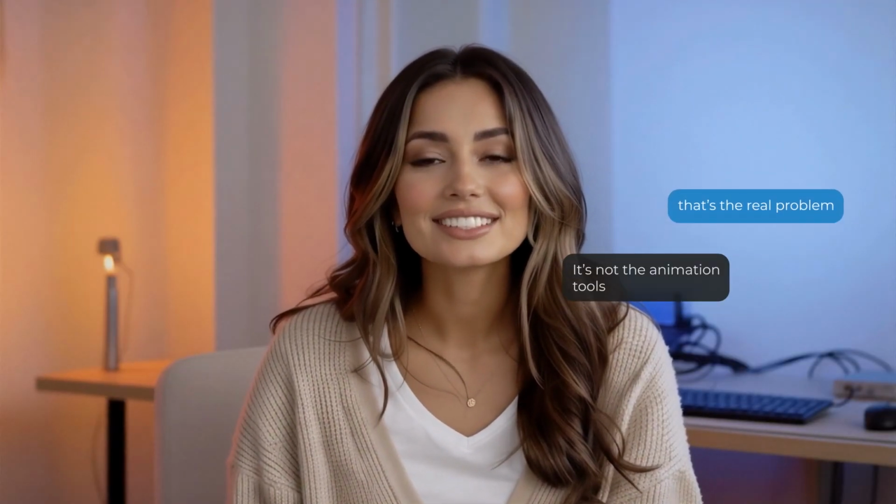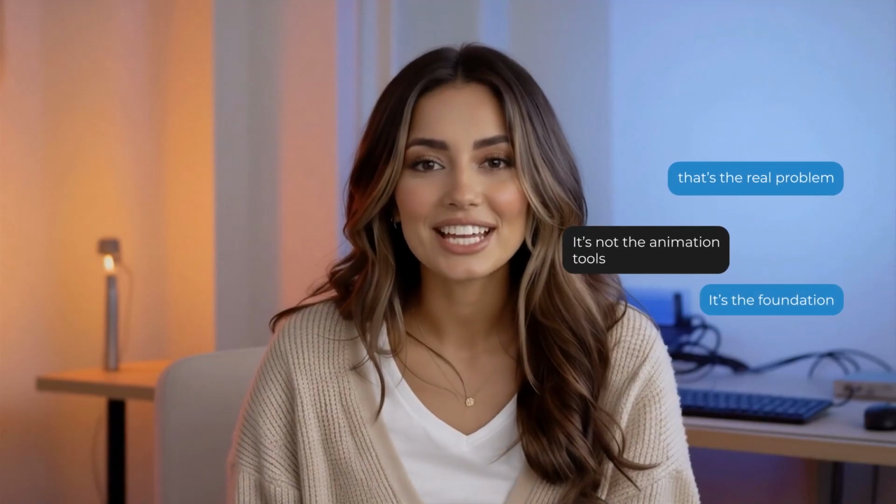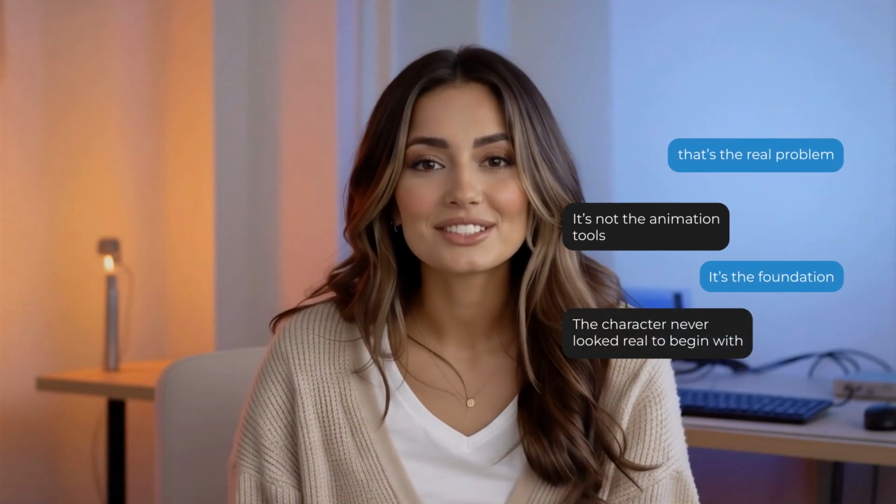Most AI videos look fake. You've seen it. The skin looks plastic, the face feels rubbery, and no matter how smooth the animation is, you can still tell something is off. And that's the real problem. It's not the animation tools, it's the foundation. The character never looked real to begin with.